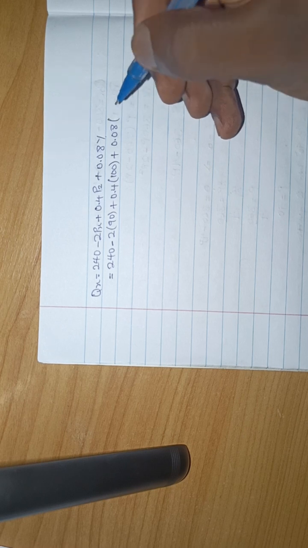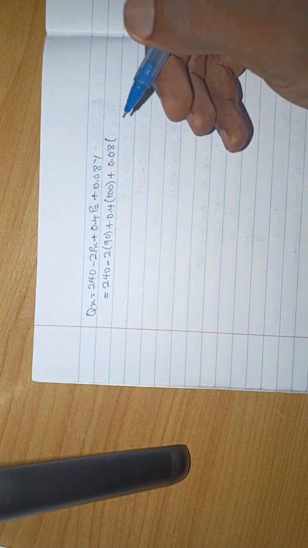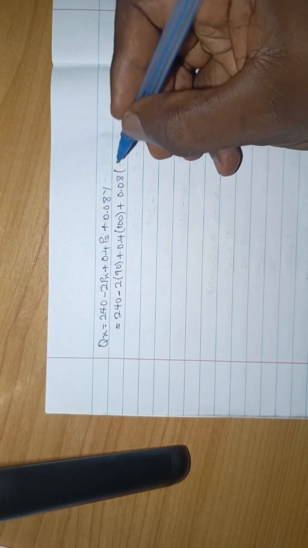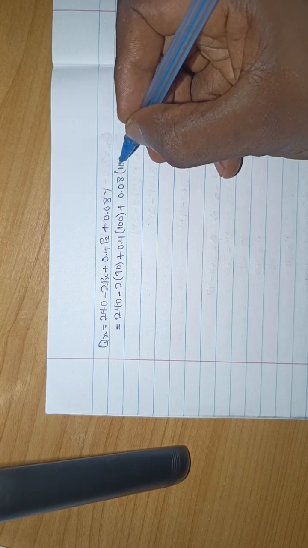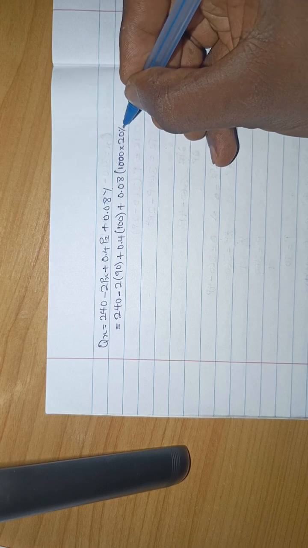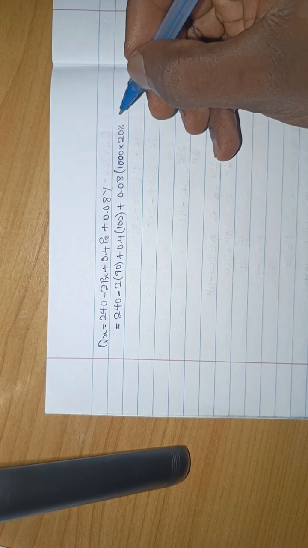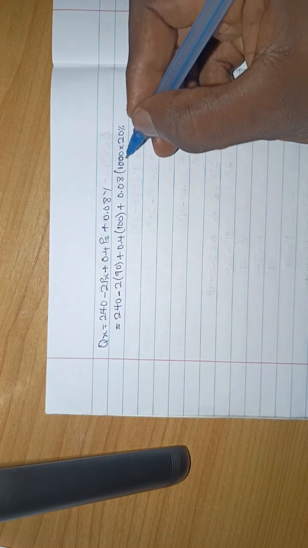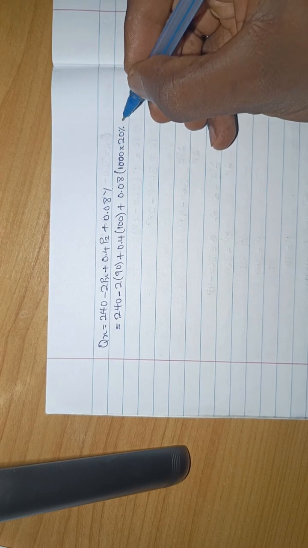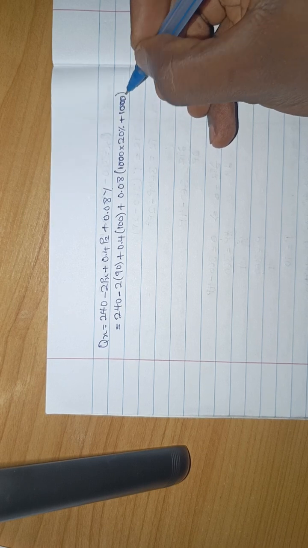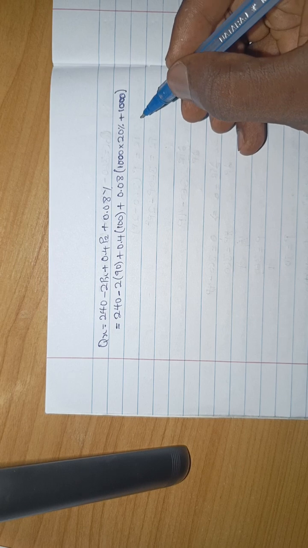Now, Y has to be increased by 20%. So you multiply the disposable income, which is 1,000, by 20%. The answer that you get, you add it to the 1,000 itself. So plus 1,000.